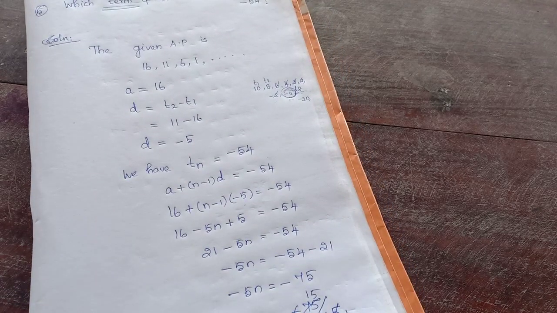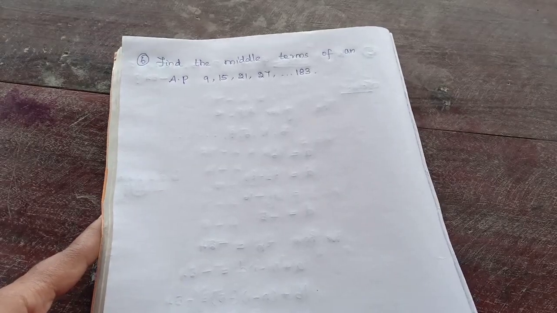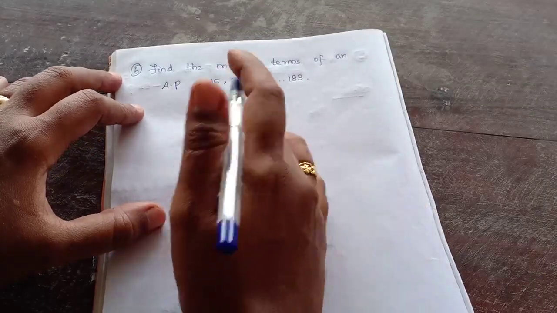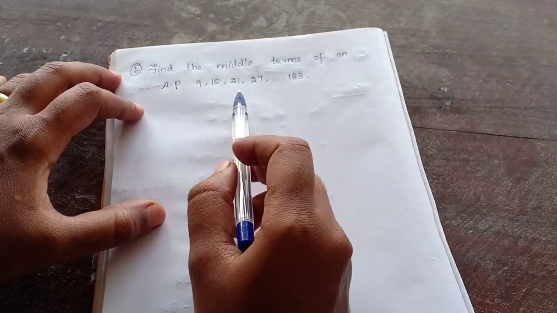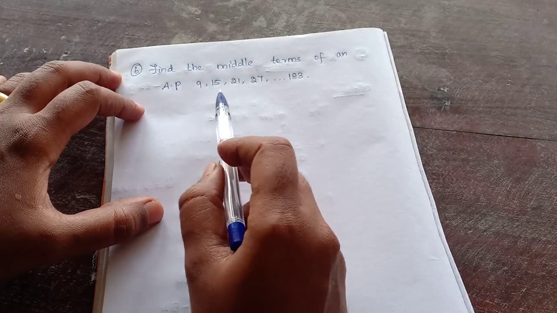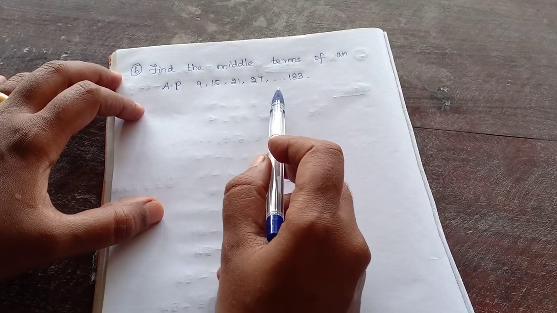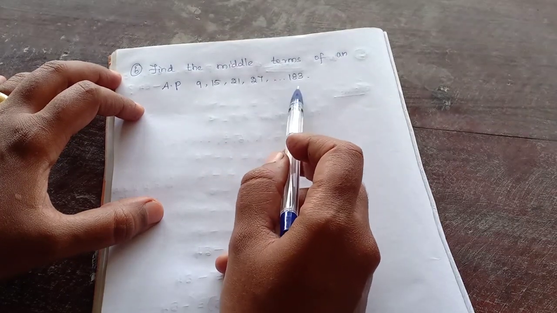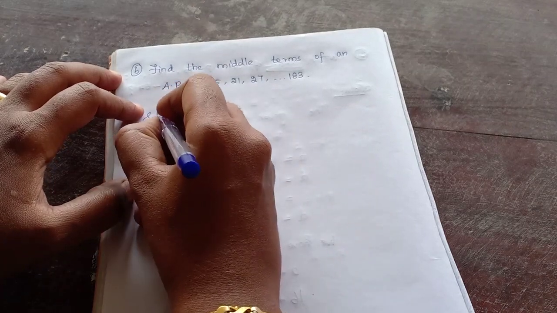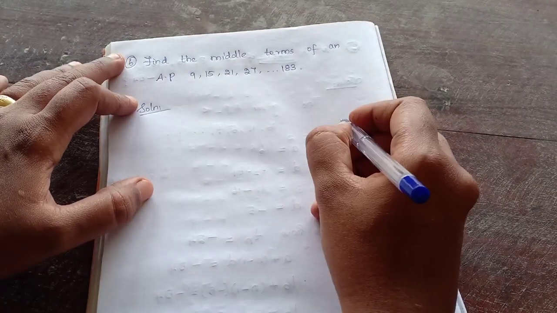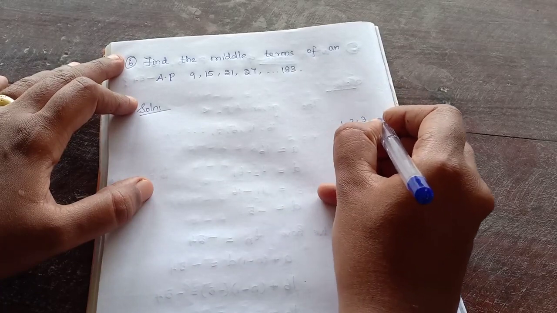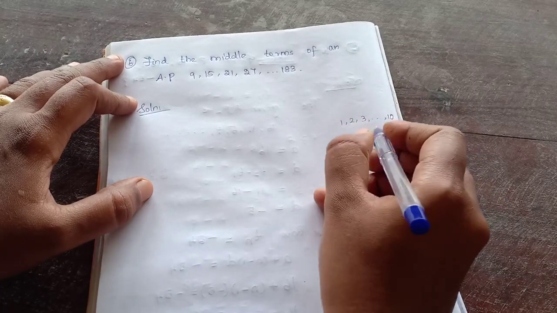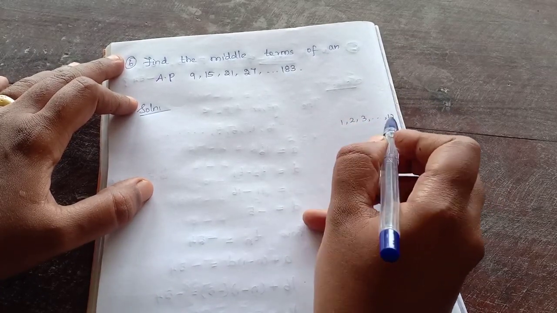Write the sixth problem. Listen dear students. Question number 6. Find the middle terms of an AP. So here one AP is given 9, 15, 21, 27 and it goes on to the last term 183. Okay. So suppose here we consider 1, 2, 3 up to 10. So here easily you can find here 10 terms are there.